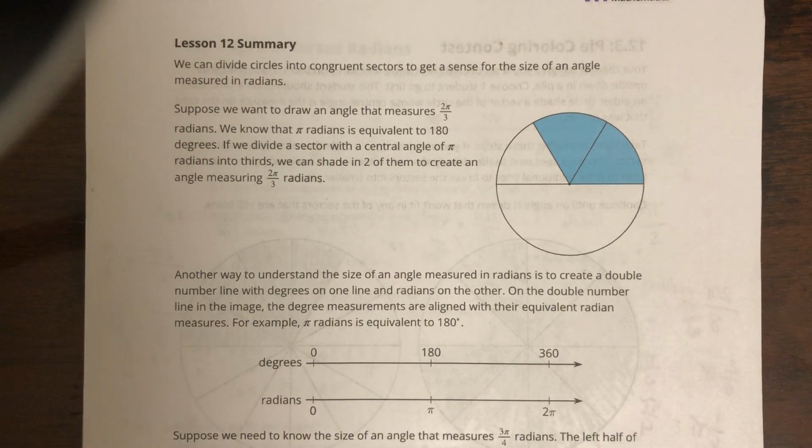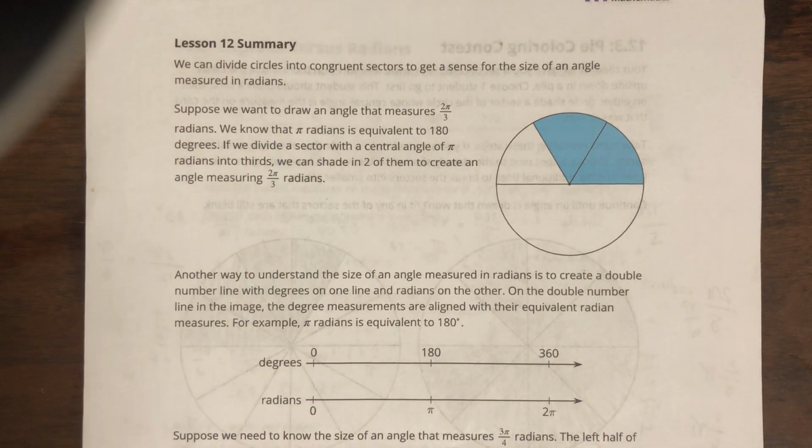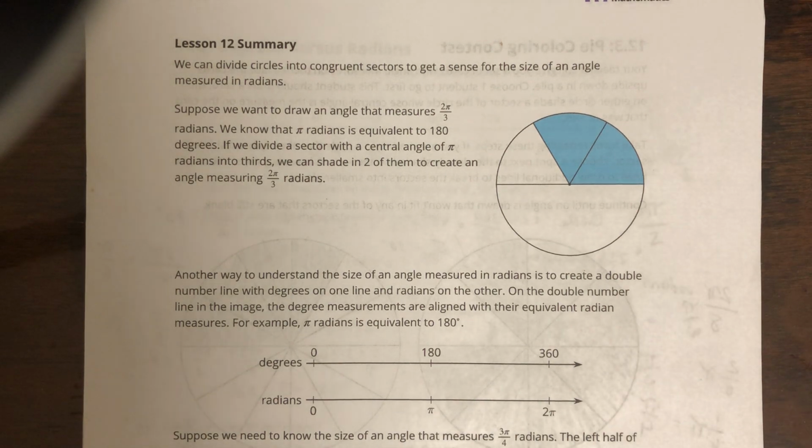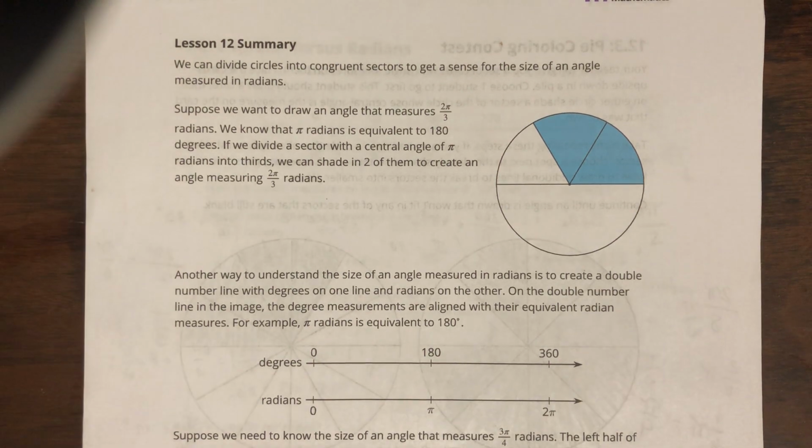Lesson 12 Summary. We can divide circles into congruent sectors to get a sense for the size of an angle measured in radians. Suppose we want to draw an angle that measures 2 pi over 3 radians. We know that pi radians is equivalent to 180 degrees. If we divide a sector with a central angle of pi radians into thirds, we can shade two of them to create an angle measuring 2 pi over 3 radians.